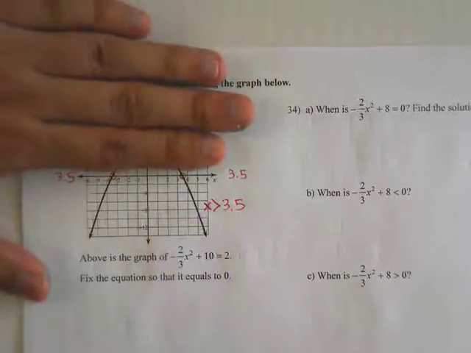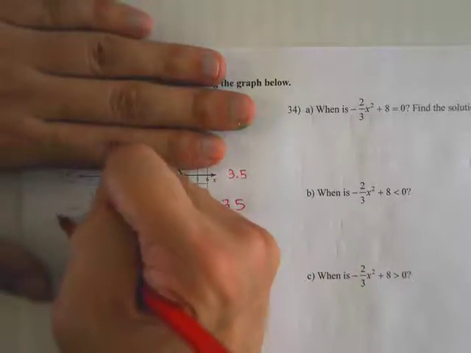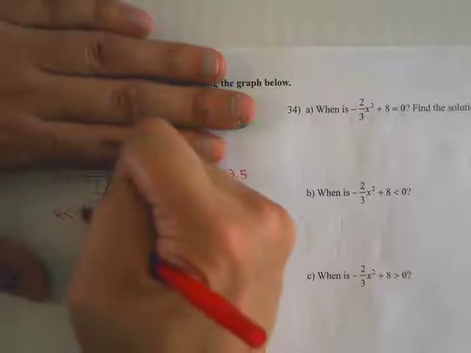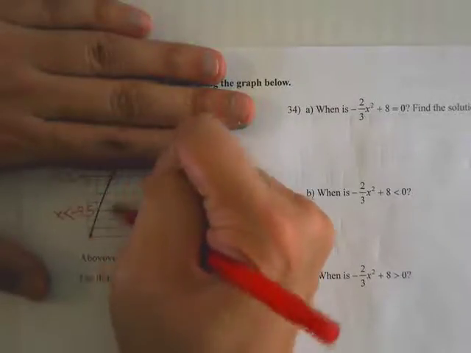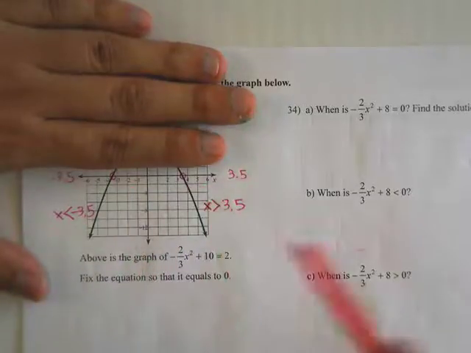Then, because this is on the left side of the parabola, we're going to go x is less than. So less than, left side. X is less than negative 3.5, like this segment of the parabola over here, if we're looking at it from left to right.